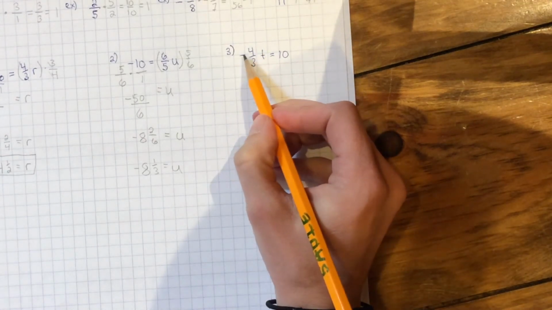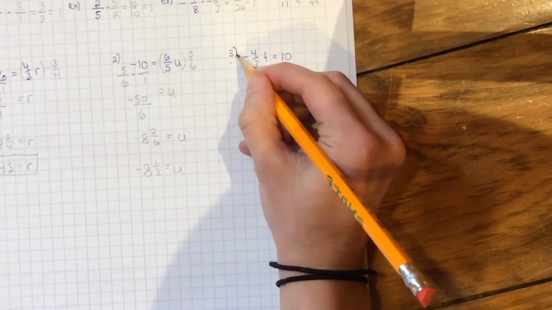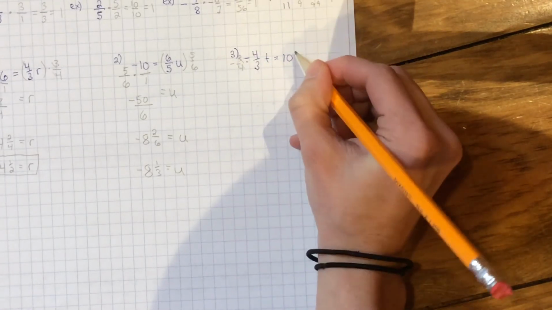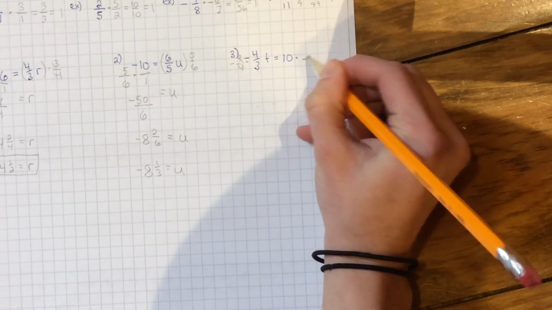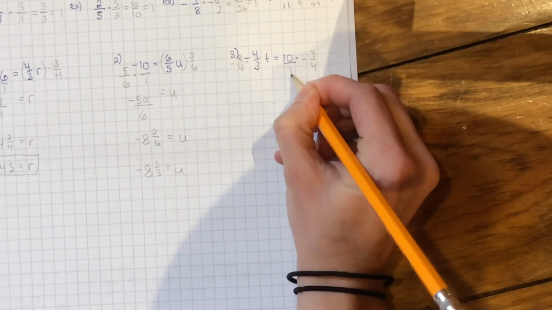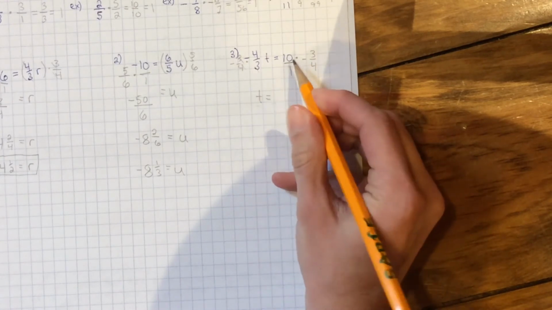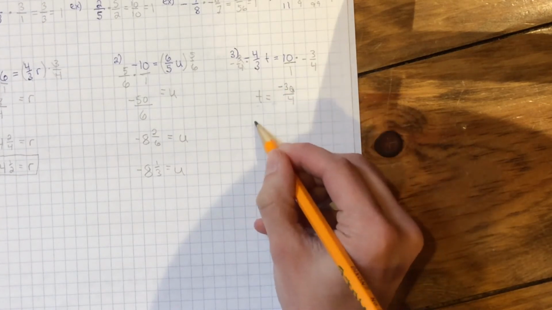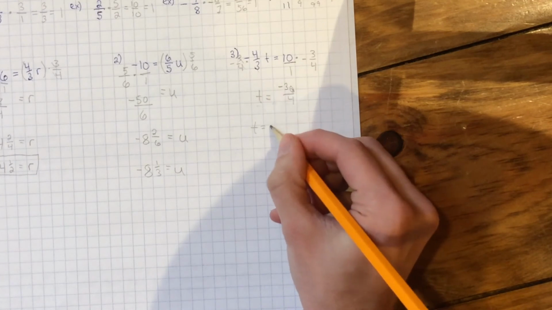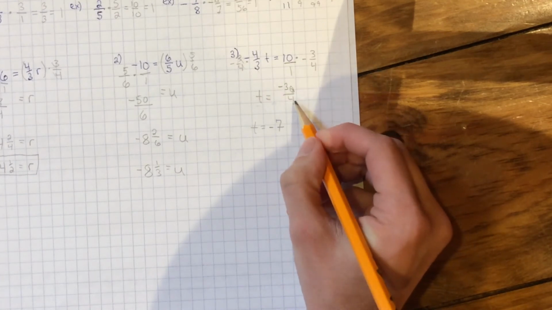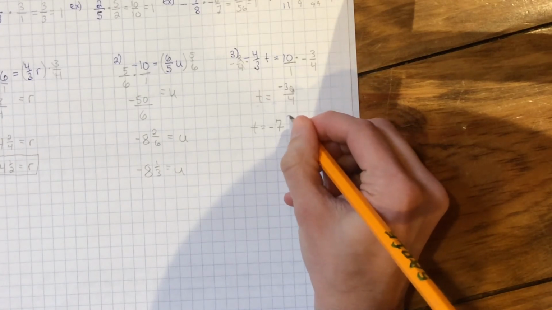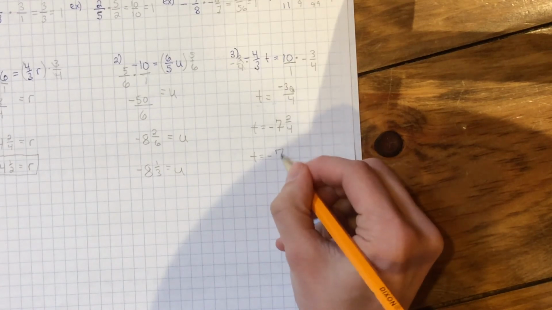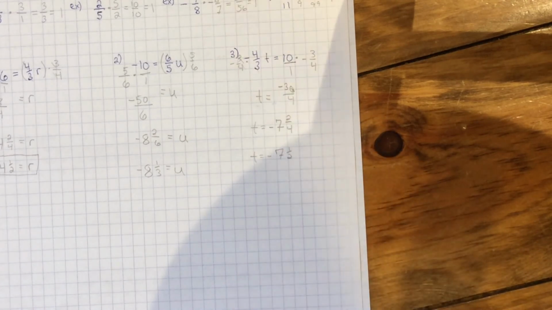On this one, the reciprocal of -4/3 is -3/4. So I multiply by the reciprocal because it all becomes 1. So I'm going to multiply over here by -3/4. And put the 10/1. So I end up with t is equal to -30 over 4. 4 goes into 30 7 times, so it's -7. 4 times 7 is 28, so there's 2 left over, 2/4. I can simplify that by dividing 2 and 4 each by 2, so I get -7.5.